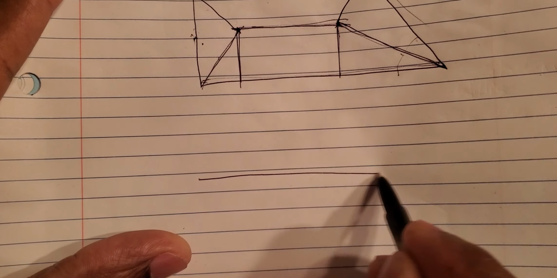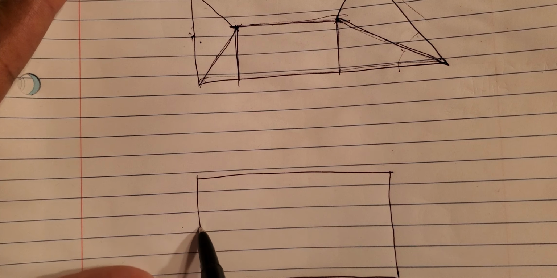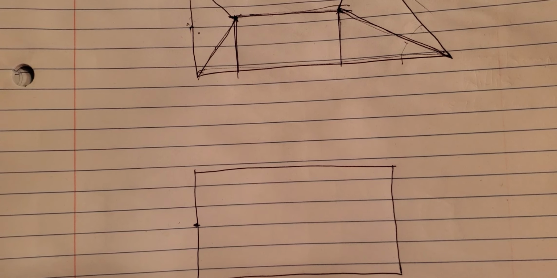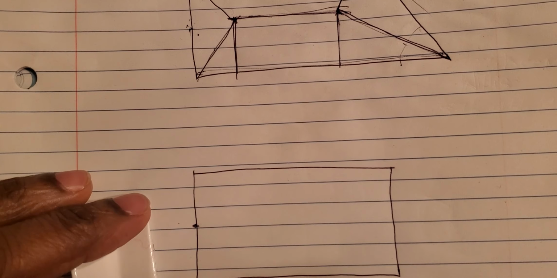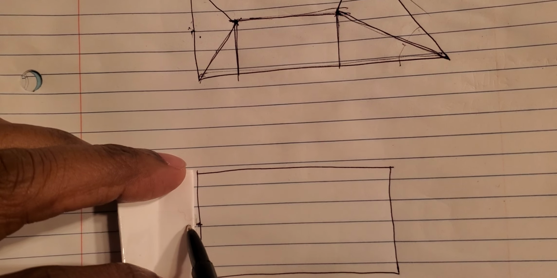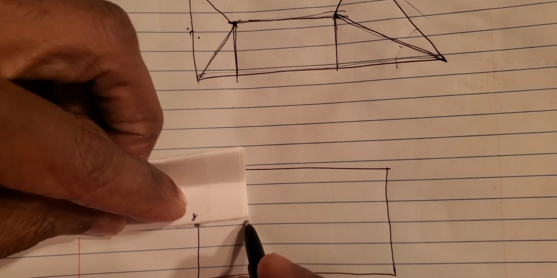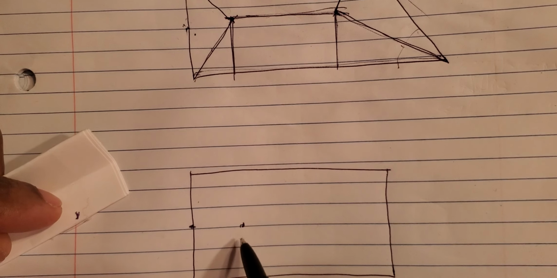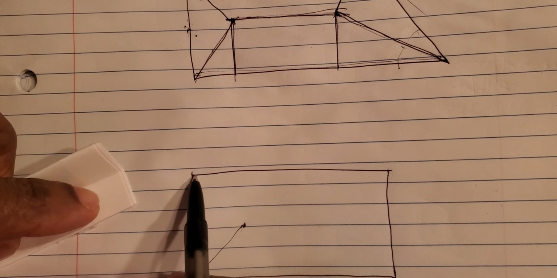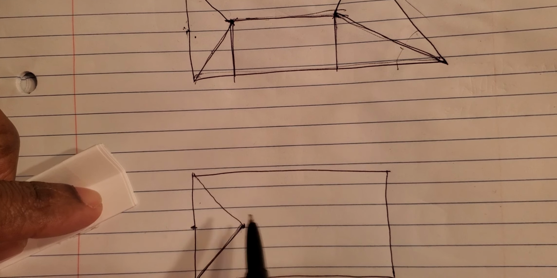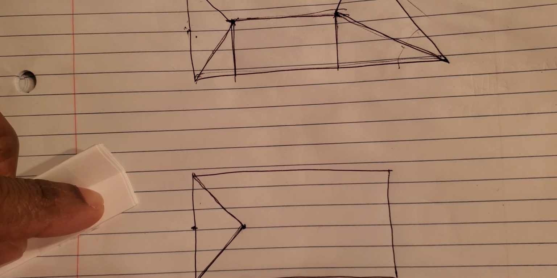For a sketch, what I like to do is use a strip, a piece of strip, and then transfer the distance here, then join this to that, and that to that. That way you get these nice and clean, looking perfect.